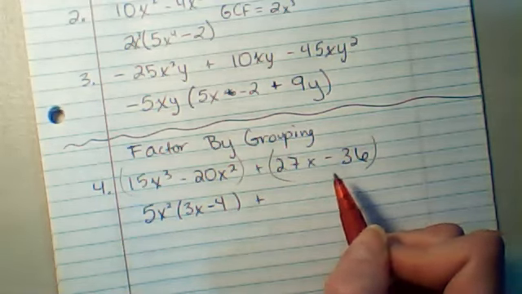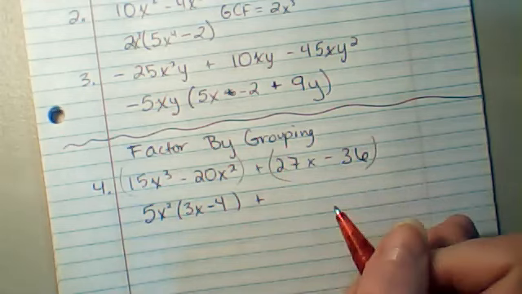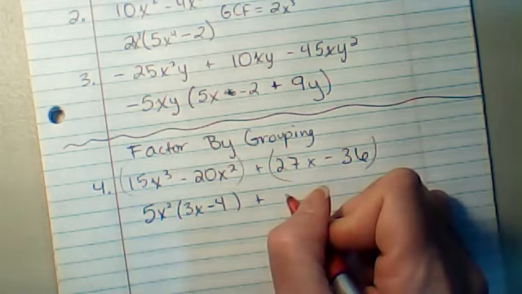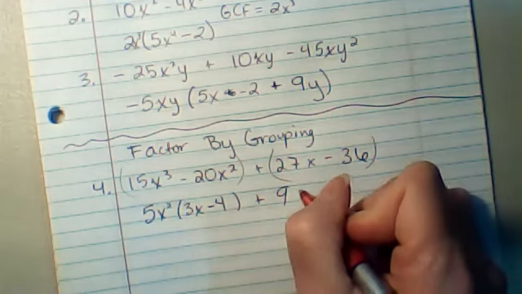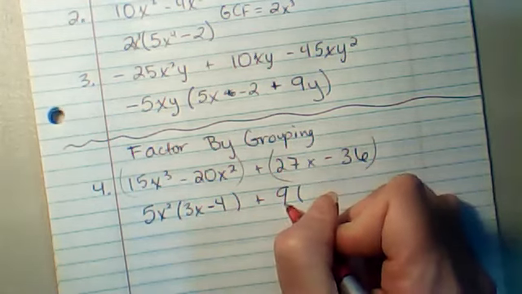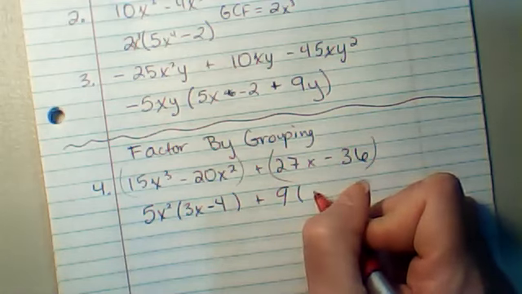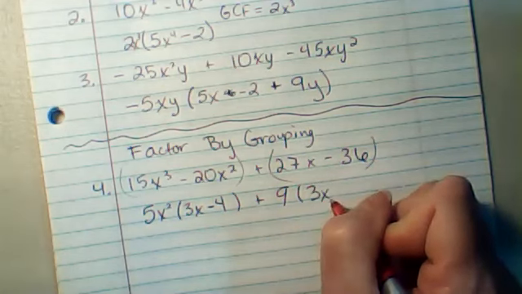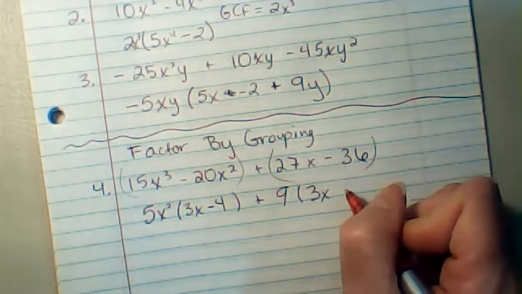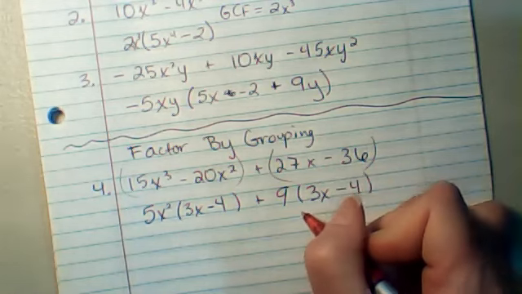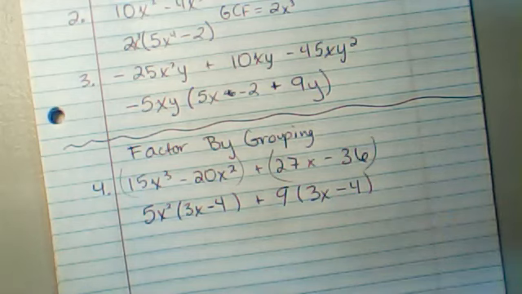This is where you realize it's a lot easier if you know your multiplication tables. I know these are both divisible by 9, so I can factor a 9 out. 9 times 3x gives me 27x. 9 times a negative 4 gives me a negative 36.